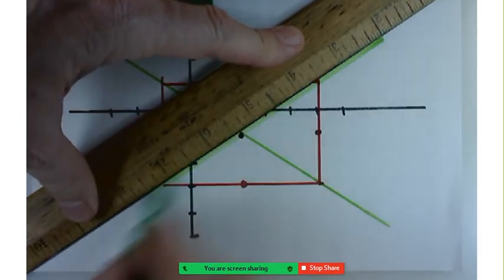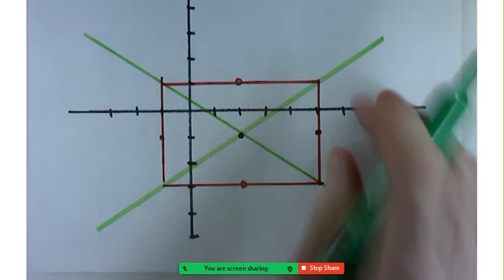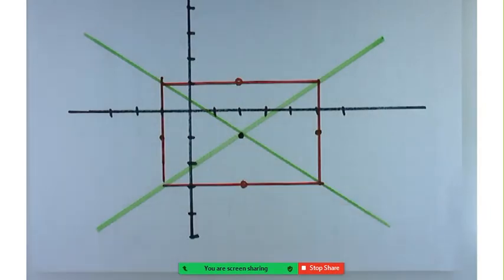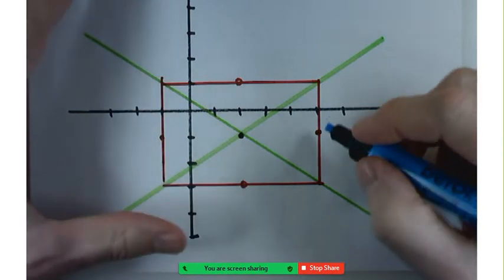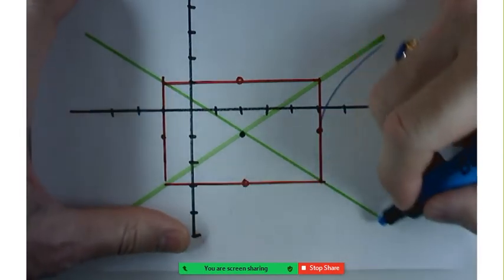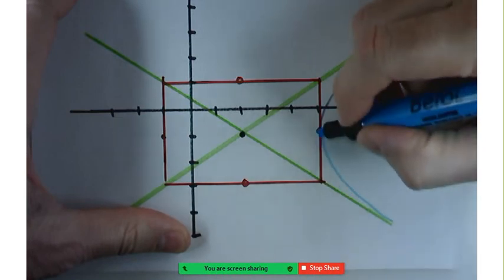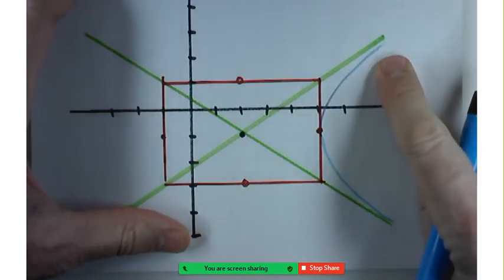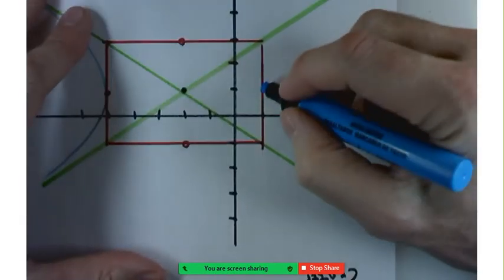But when I draw in my diagonals like this, now I'm all set to draw the graph. And it's going to come close to, but not quite touch, these asymptotes. Now I am going to cut you some slack. If it accidentally touches it, that's fine.